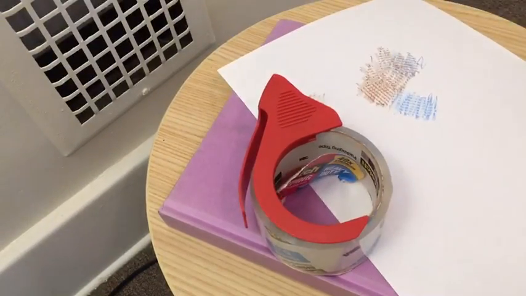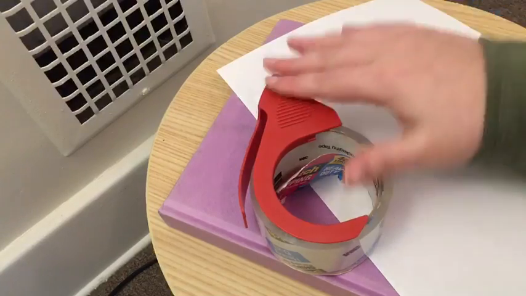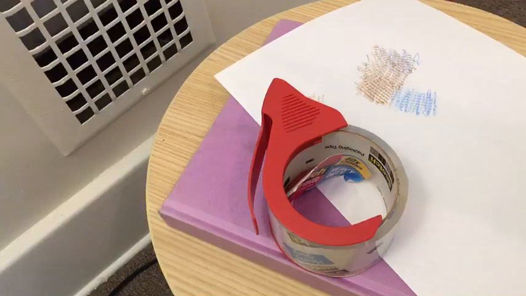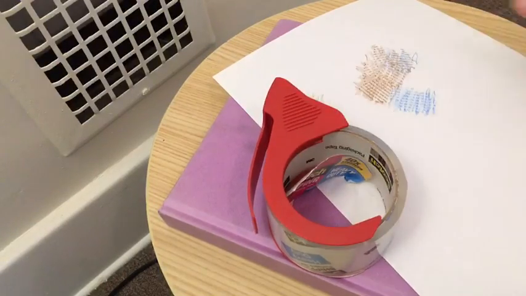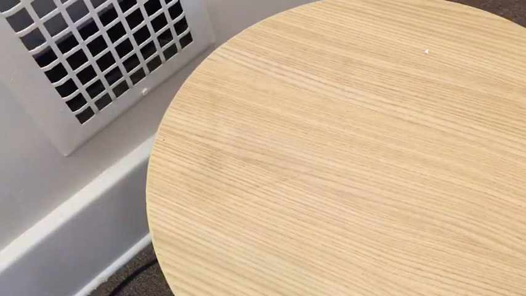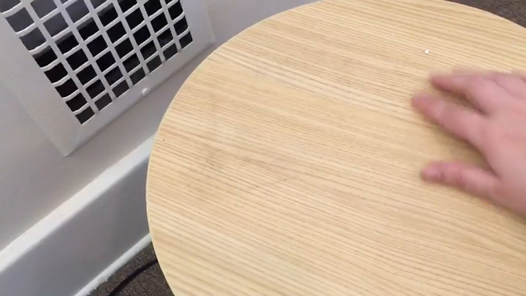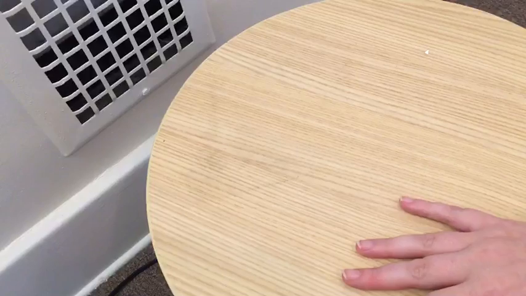So real texture is texture you can feel, like this, right? And see, you have to be able to see it and feel it. Implied texture is texture that you can only see. You can't feel it.